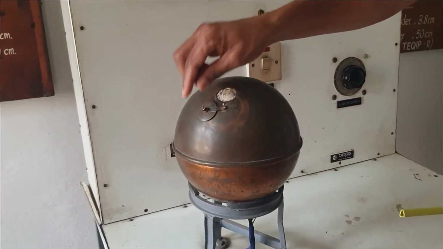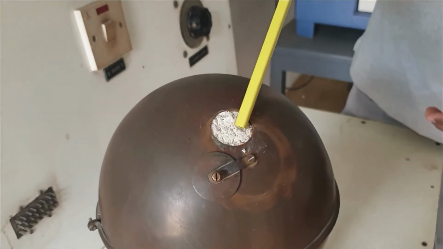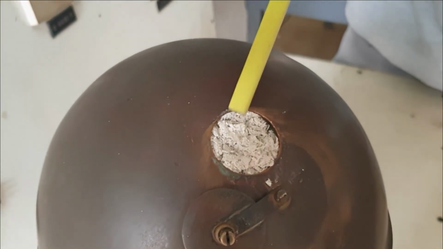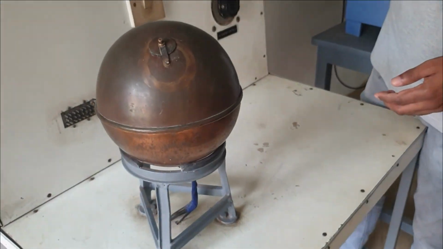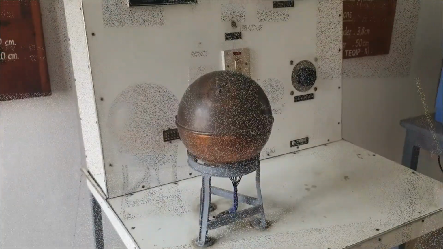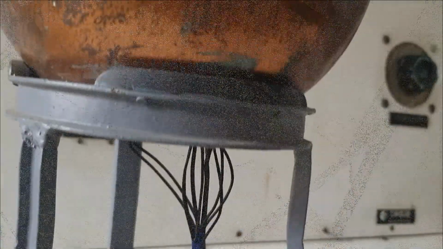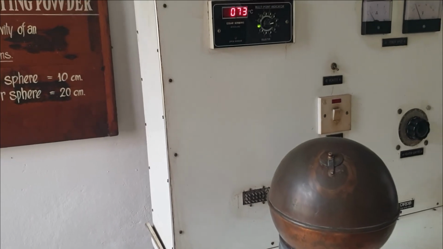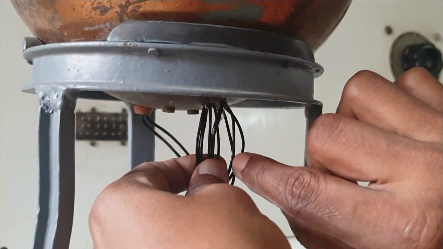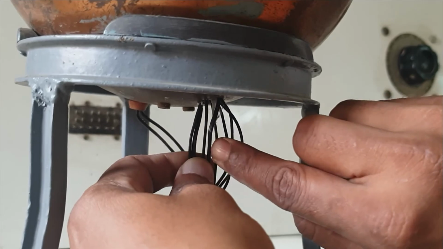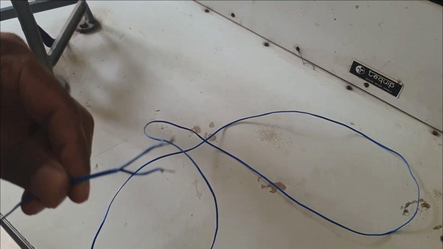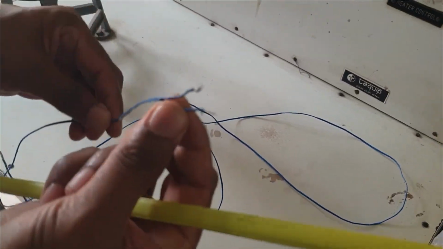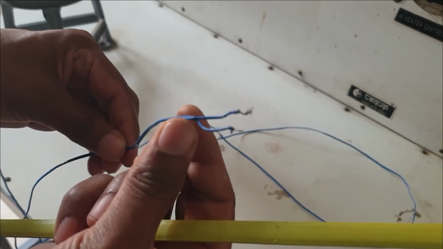So we can see the powder which is inside the two spheres, and it is thickly packed inside, and heat will be conducting through this powder. So we will be measuring the temperature of the outer surface of the inner sphere, and also the inner surface of the outer sphere. So we will be using a thermocouple. This is a J-type thermocouple which is being used, and it is nothing but a combination of two different metals. Here it is iron and constantan, as you can see here.